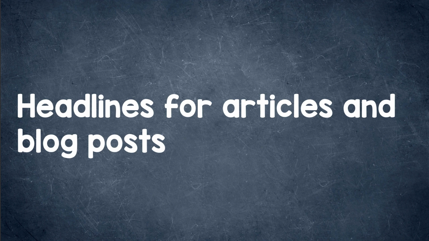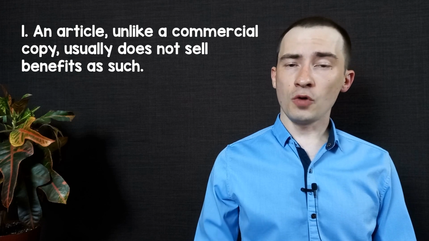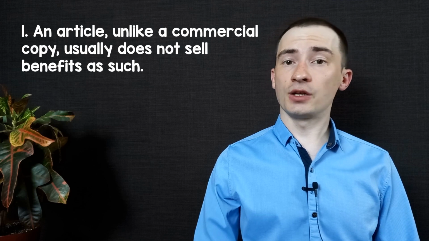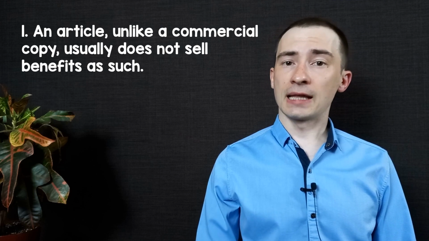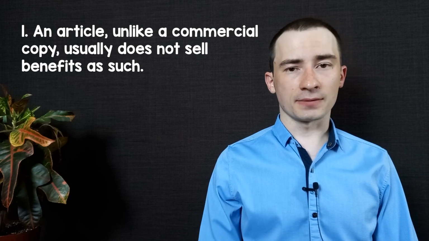Headlines for articles and blog posts. The 4U formula can also be used to create titles for articles and blog posts. The principles are the same, but there are 2 key differences. 1. An article, unlike a commercial copy, usually does not sell benefits as such. It sells the information about the benefits and the ways to obtain them, so-called information benefits.